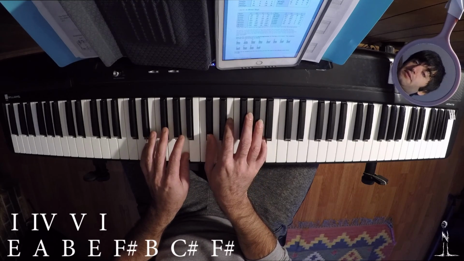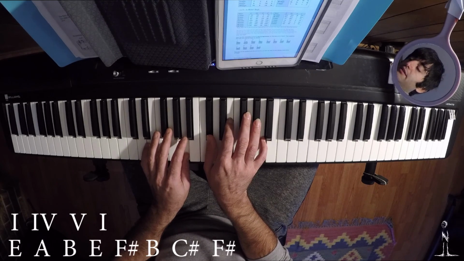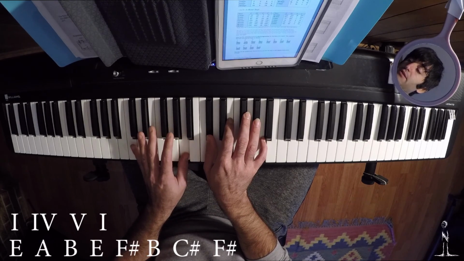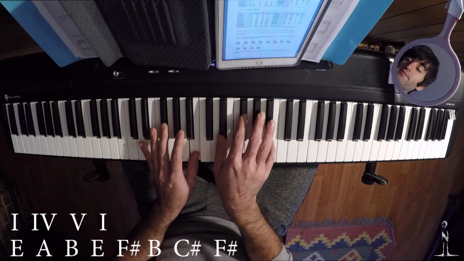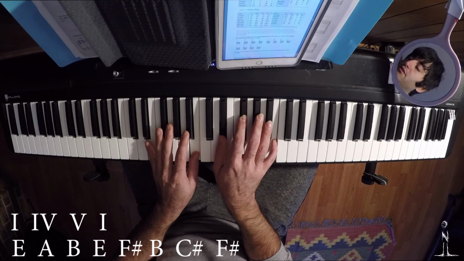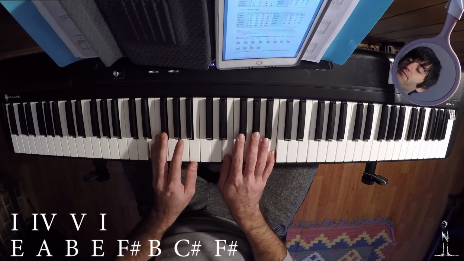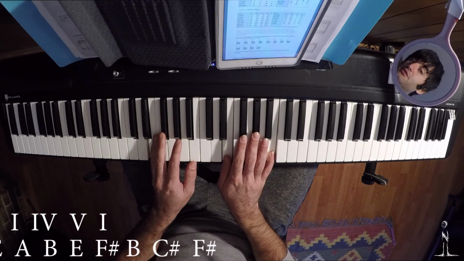Now we are in the key of E, and we just played 1, 4 in the key of E. And the letter after this chord that we played, A, would be the B. So B chord, which now is going to be the 5 in the key of E. And going back to 1. Okay, and repeating the last two chords again.